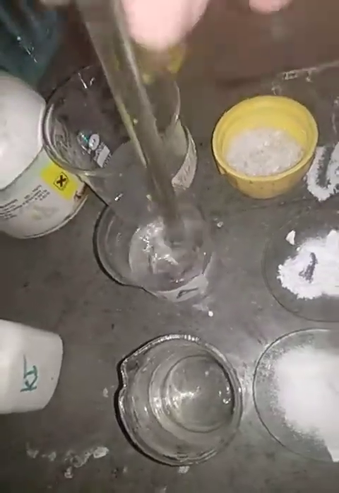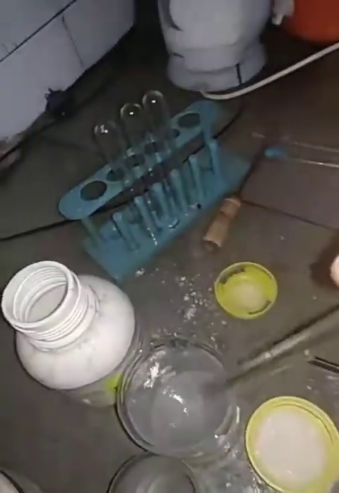So we can ultimately say that these substances can easily dissolve in water, and that is why they are water soluble, my dear students.